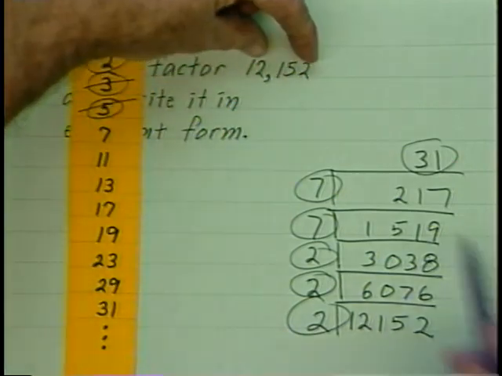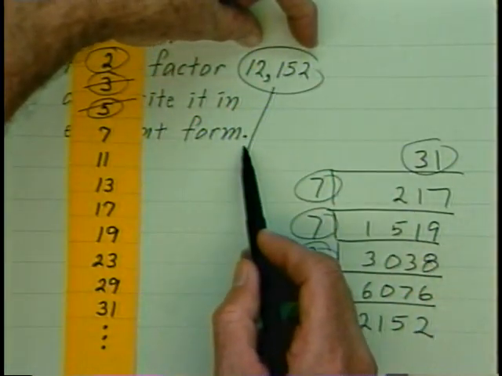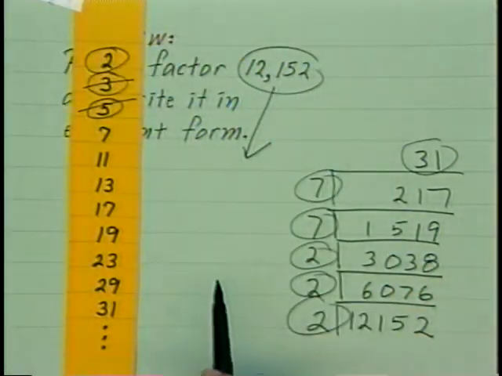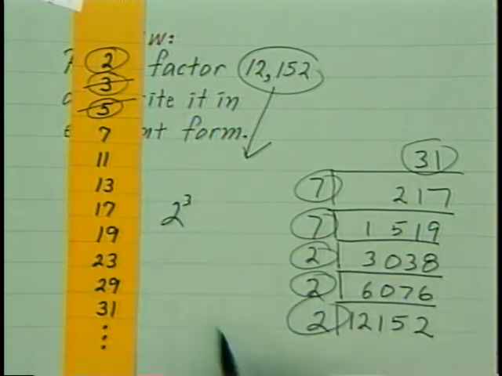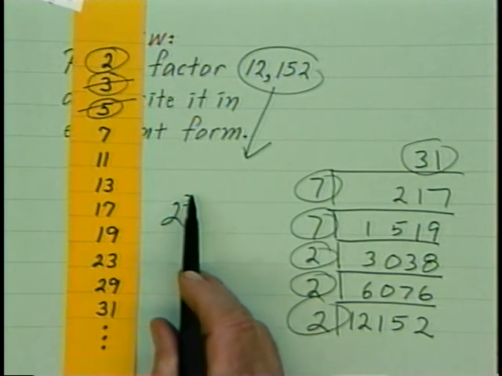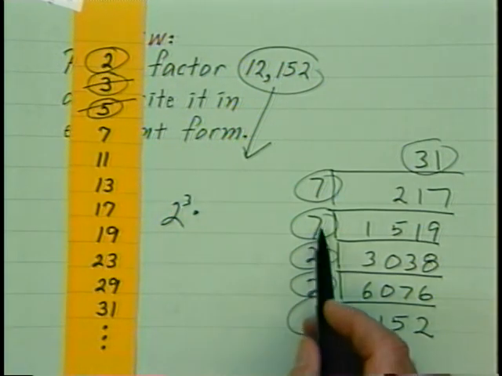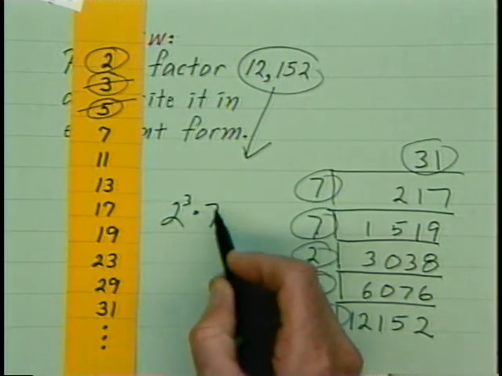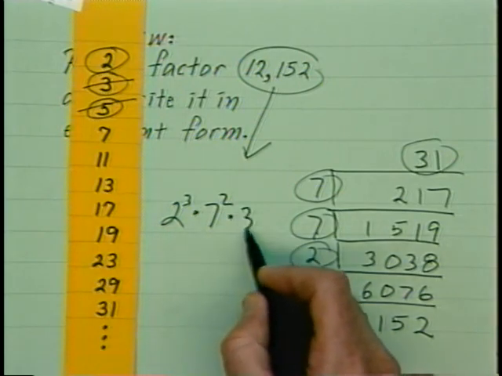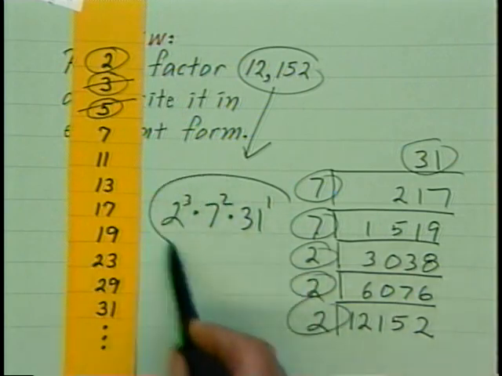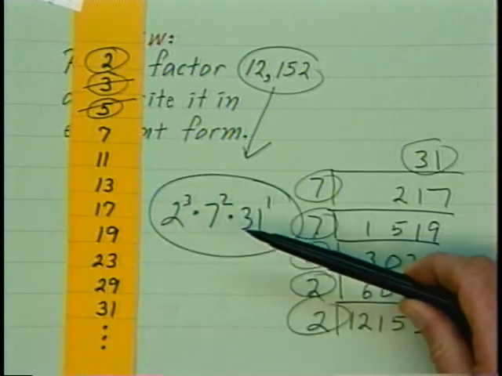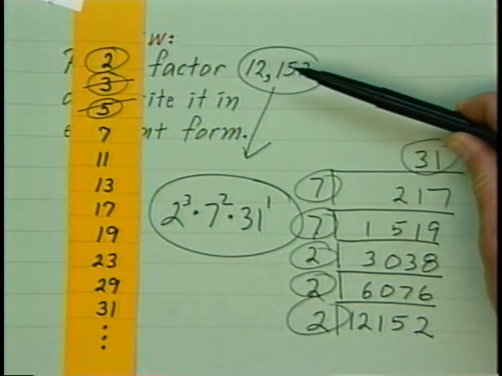So the prime factorization of 12,152 is 1, 2, 3 2's being multiplied together, called 2 cubed, times 7 times 7, which is 7 squared, times 31 to the first, if you wish. So here is the prime factorization of this.